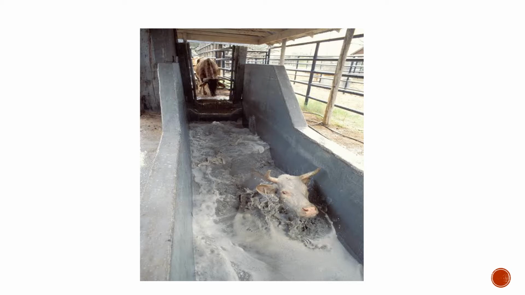Pupils, we move to number 2, which is deworming. What is deworming? Deworming is the administering of medicine orally to livestock in order to control internal parasites.